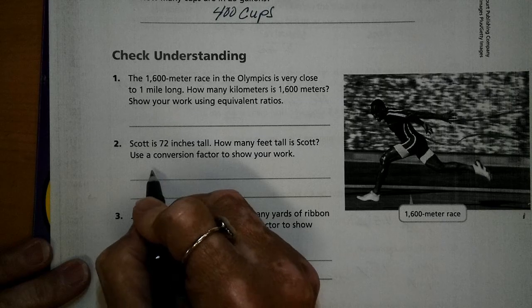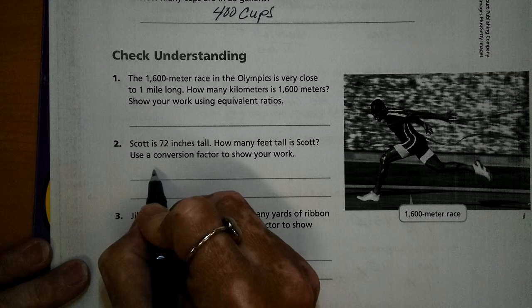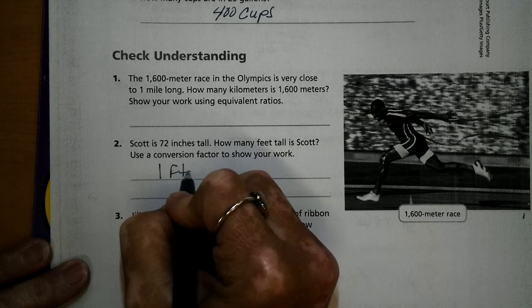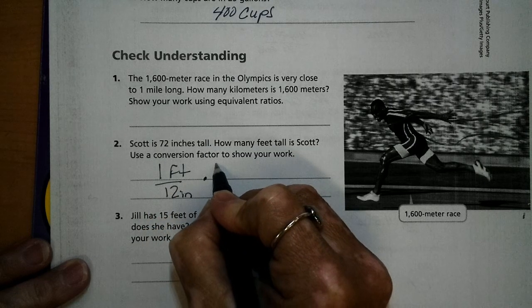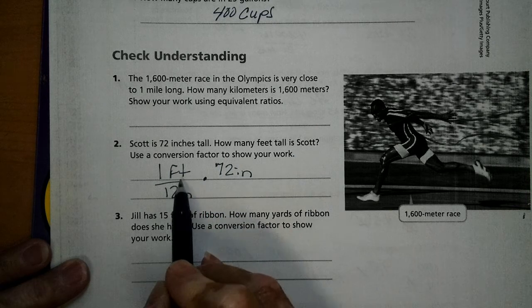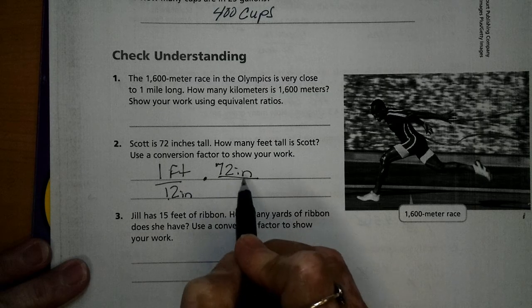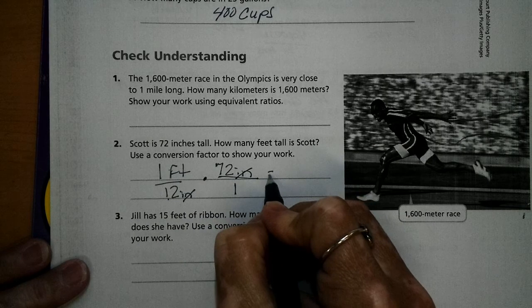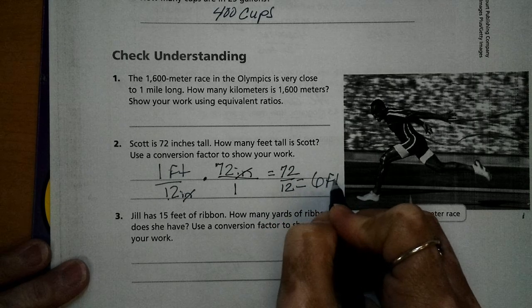So I took that and I multiplied it by, I'm sorry, I cannot think today. What am I trying to get rid of? I'm trying to get rid of the inches, right? So if I did 1 foot divided by 12 inches times 72 inches over 1, I could cancel my inches. Yes. So I get 72 divided by 12, which is 6 feet.